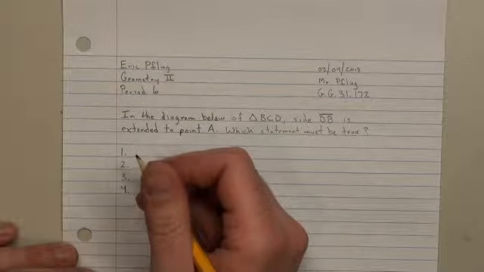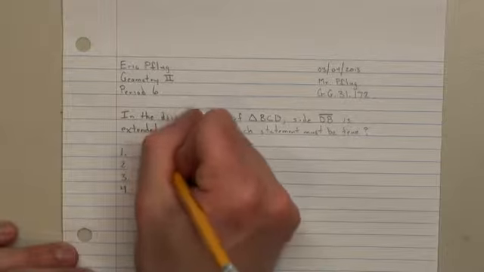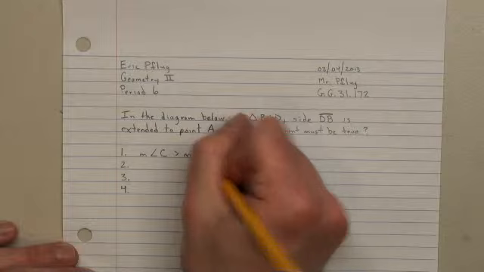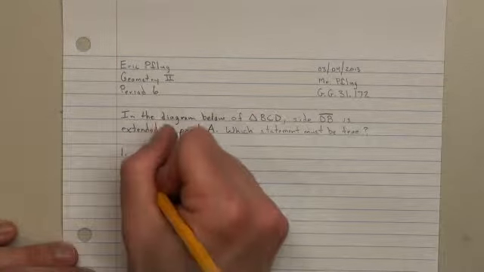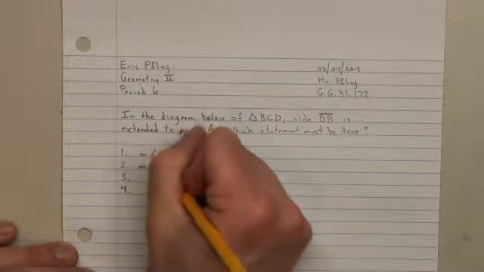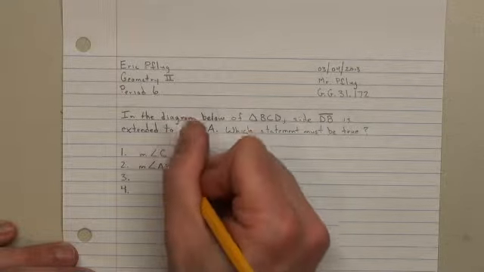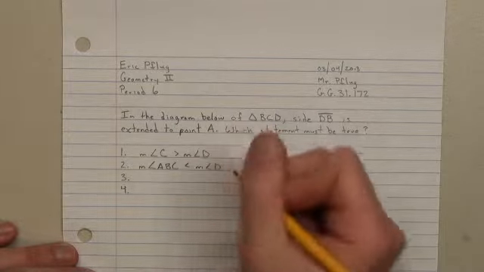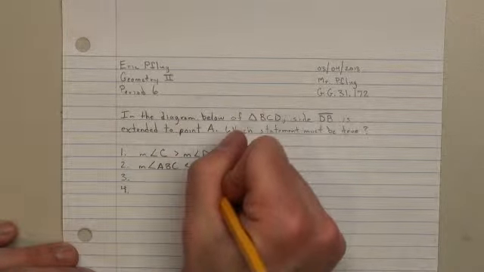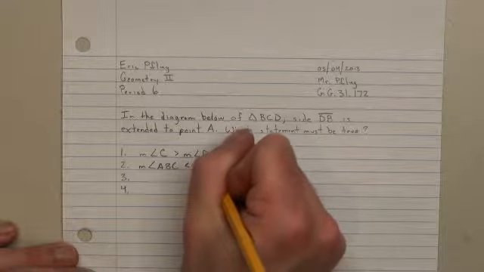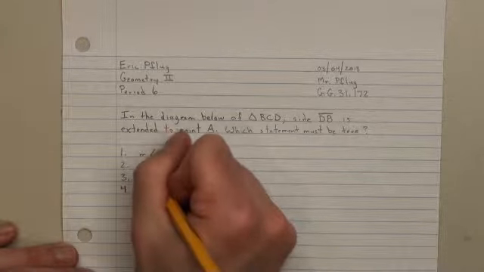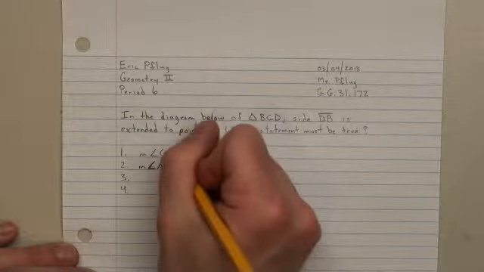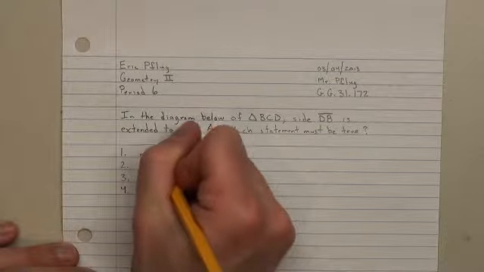The first one is that the measure of angle C must be greater than the measure of angle D. Then we have the measure of angle ABC is less than the measure of angle D. Try to make those angle signs look a little better so we don't get them confused with the greater or less than signs. This is a less than, this is a greater than. This is an angle sign.